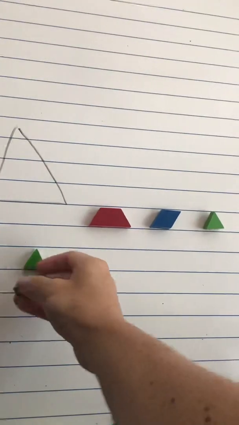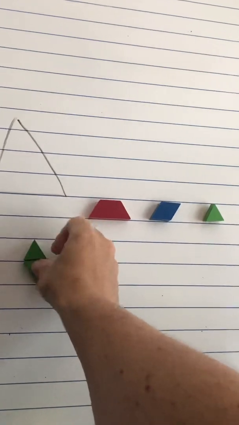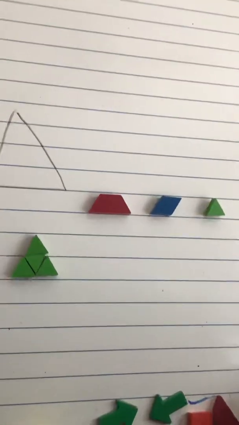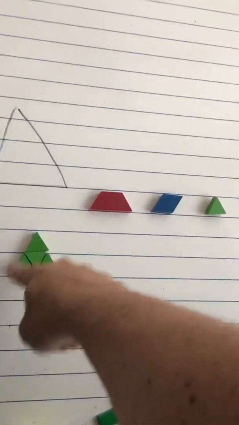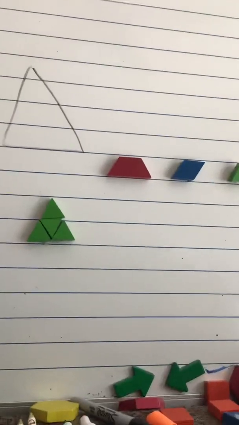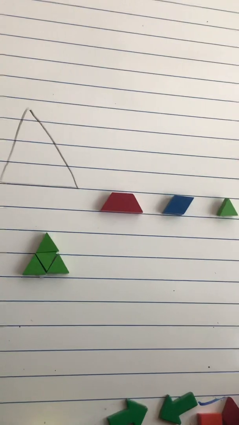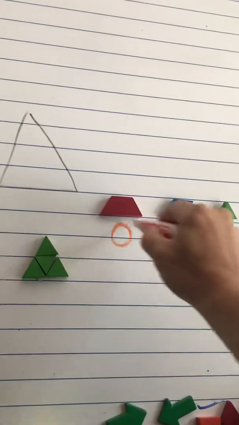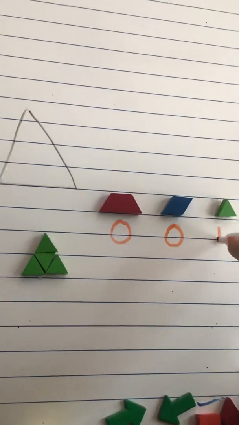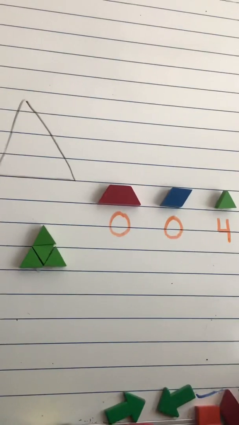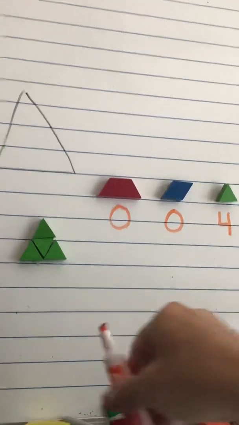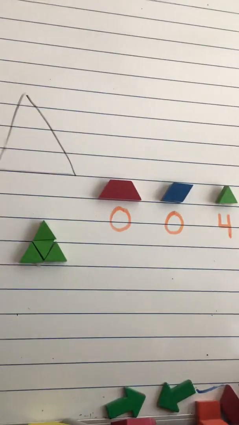It's a little hard with my tape not sticking. Okay, so if we do it like that, you have made a bigger triangle. Okay, see if you can do it with your pieces. And then we're going to fill in the chart. We used 0 trapezoids, 0 rhombus, and we used 4 triangles to make that shape. So let's try it a different way.